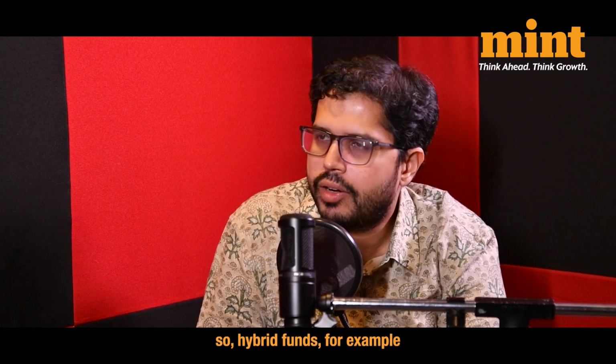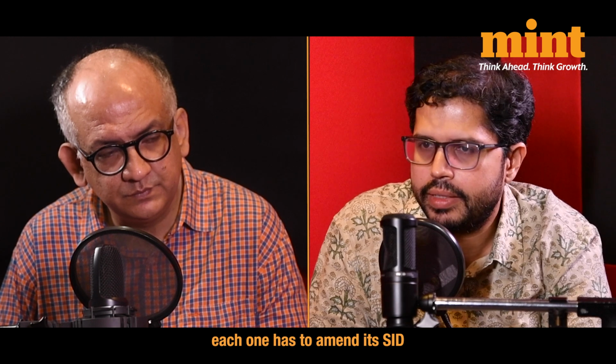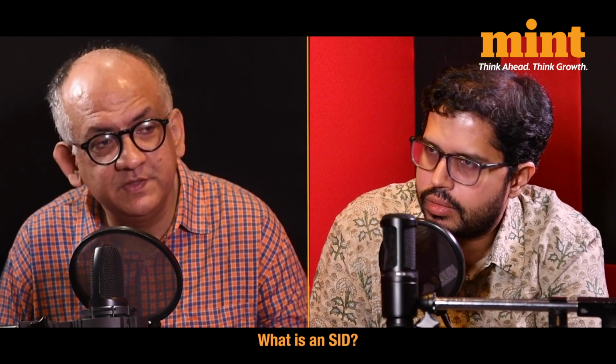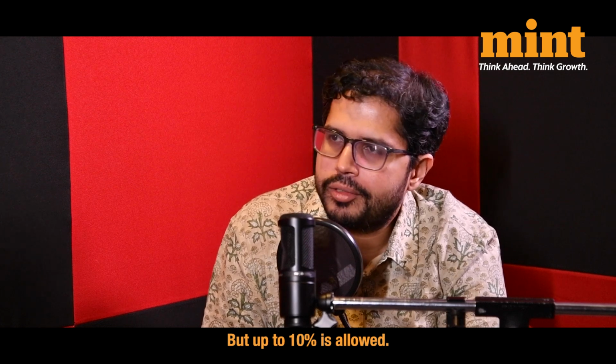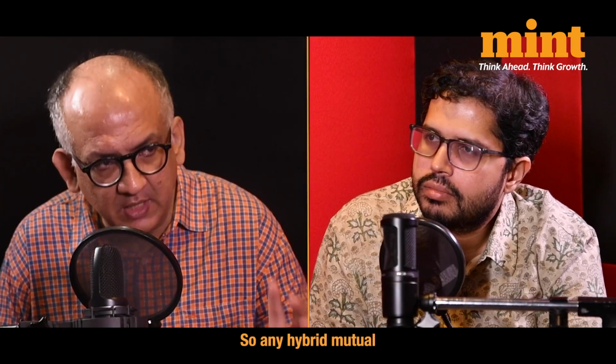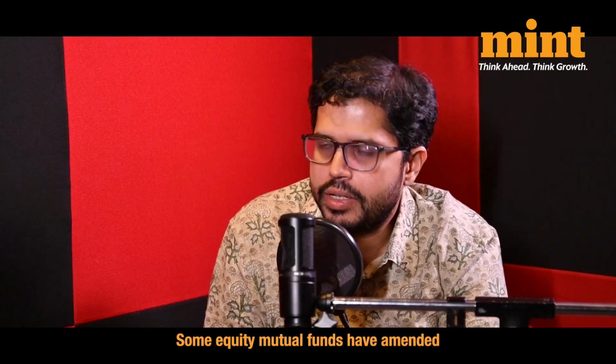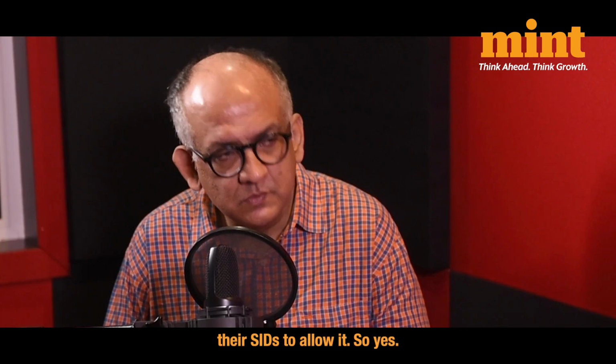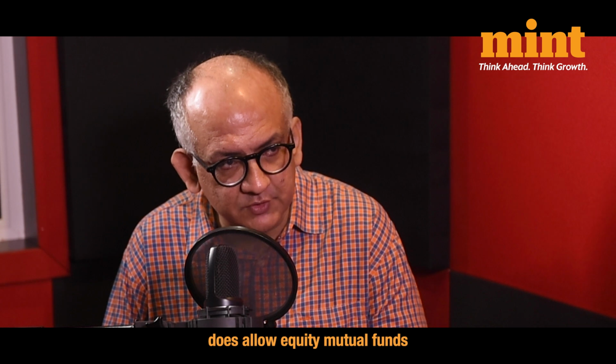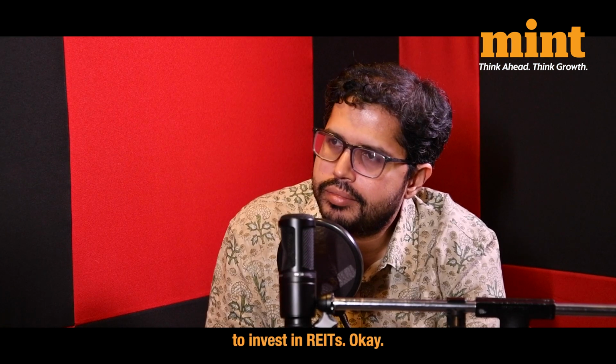So hybrid funds, for example, each fund has to amend its SID to allow this. What is an SID? The scheme information document, but up to 10% is allowed. Okay, so any hybrid mutual fund. An equity mutual fund cannot do it, right? Some equity mutual funds have amended their SIDs to allow it. So yes, SEBI does allow equity mutual funds to invest in REITs. Okay, that's interesting.